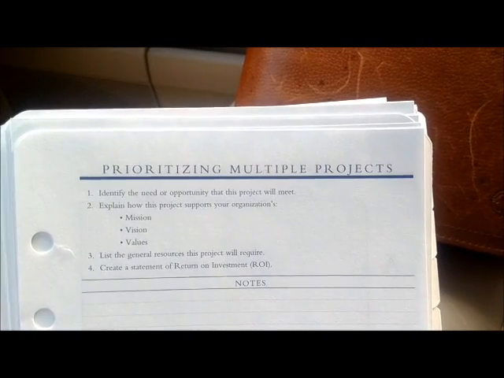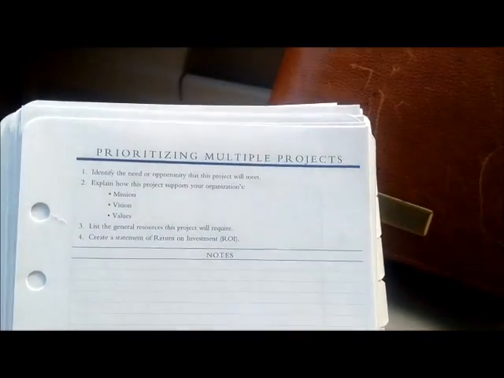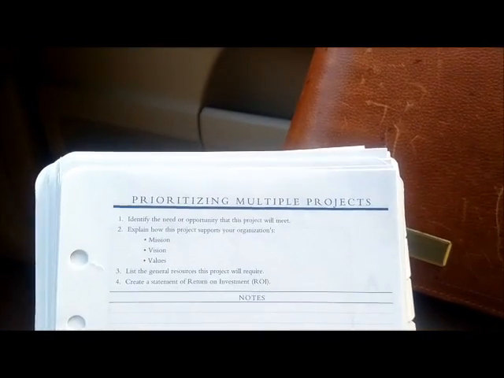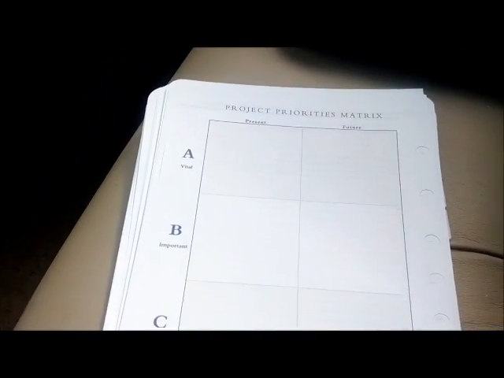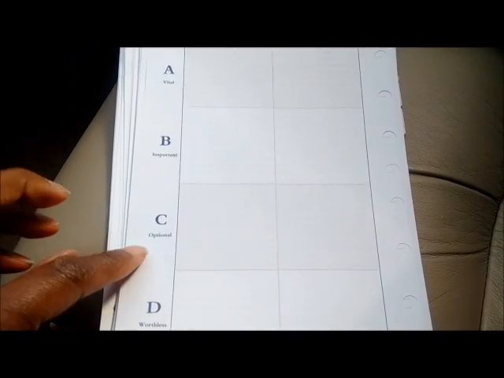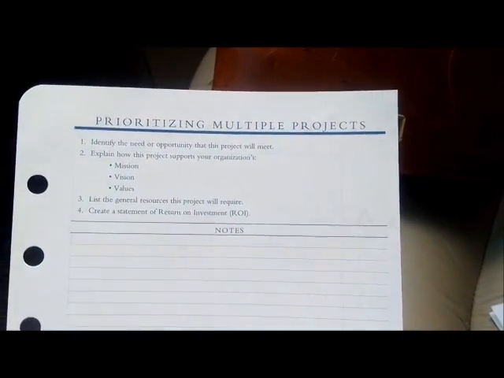Then prioritizing multiple projects. On this form, you talk about the need or opportunity that this project will meet. And it looks like you just write notes here. Explain how this project supports your organization's vision, mission, and values, etc. It talks about return on investment, ROI. Now here is a project priorities matrix, and it looks like there are 1, 2, 3, 4. A is vital, B important, C optional, D worthless, and here present and future. And on the back here, it talks about prioritizing multiple projects as well, which, wait a minute, didn't we just go over that? Okay, that was the back of that.